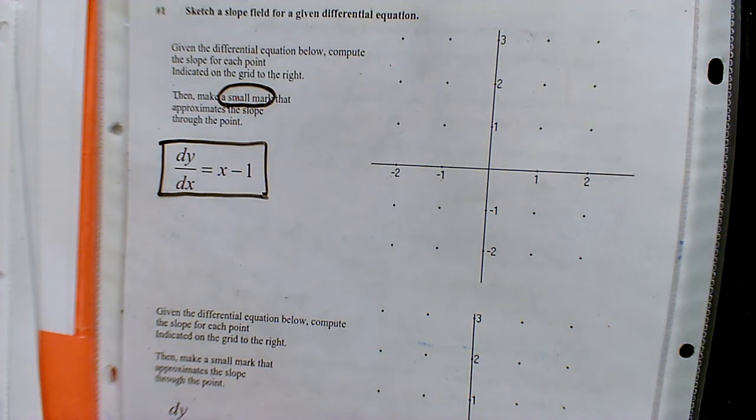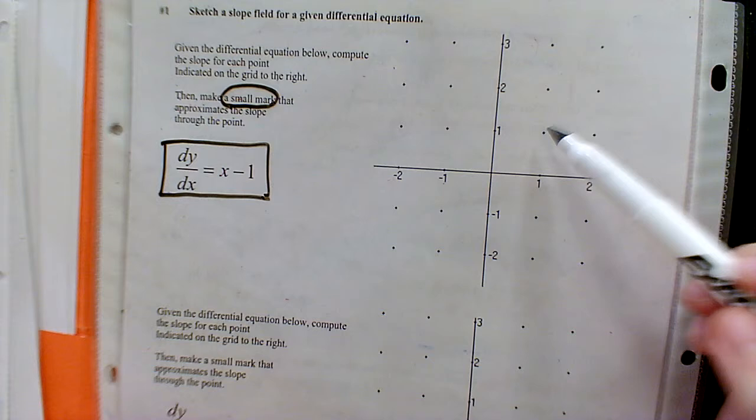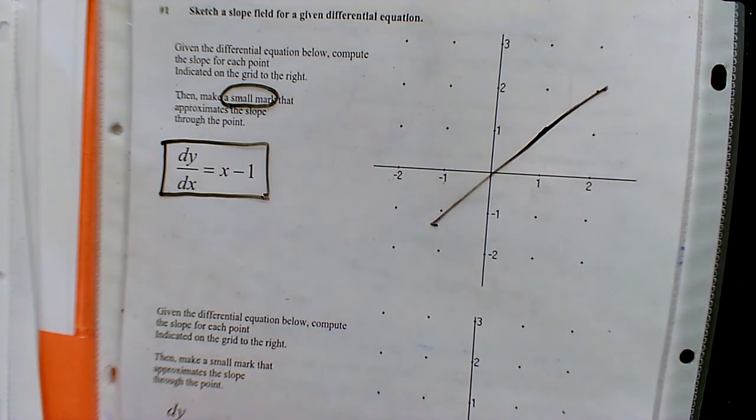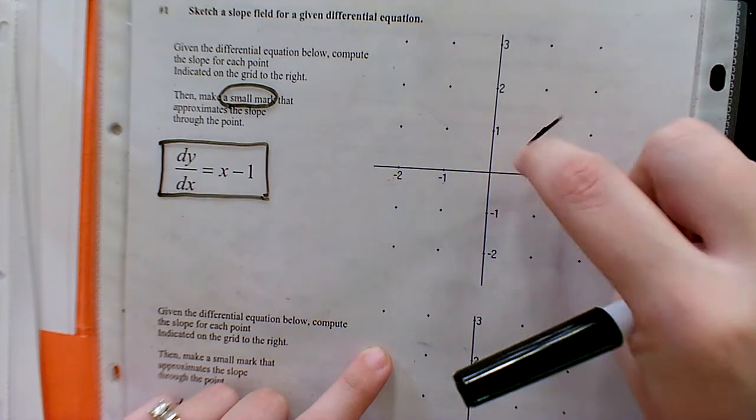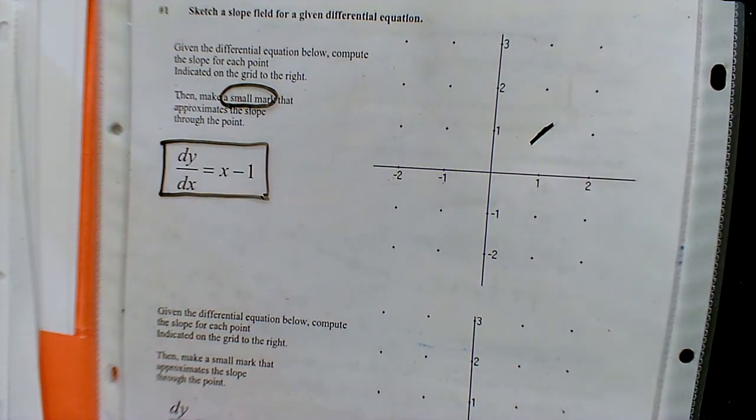When I say small mark, I don't mean that if we figure out a point that has a slope of 1, that is not a small mark. The small mark we want is only in relation to that point that we have. So you're not going to have big lines, you're just going to have little tick marks as you go through.